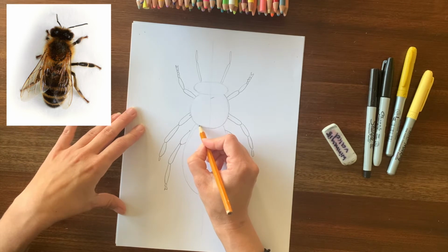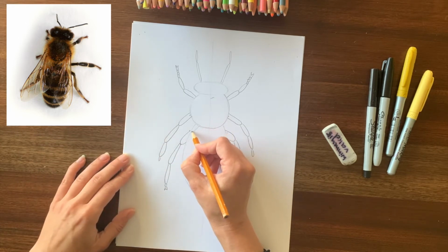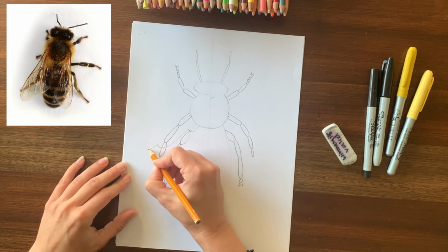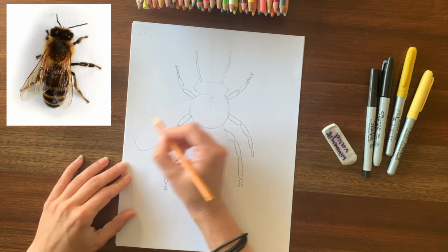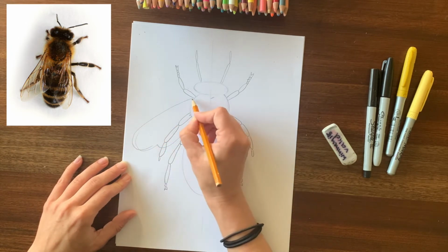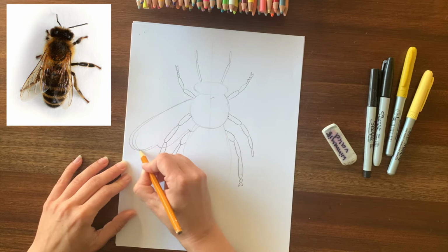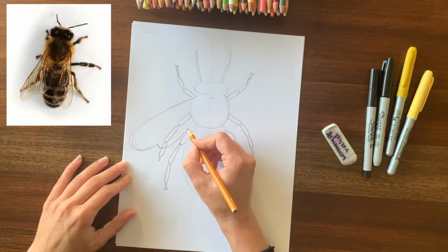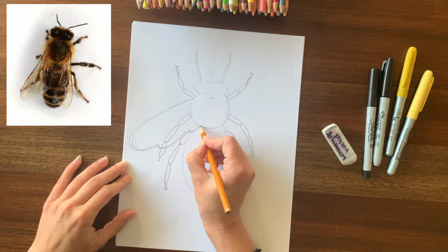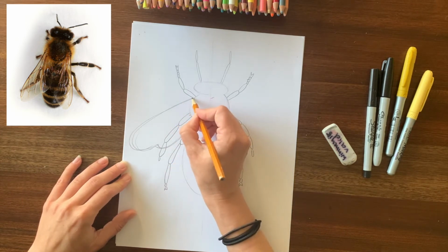So what I'm doing is I'm just taking my time trying to figure out and look at the reference picture where the bee's wing would be coming out. So what I did was I started at the bottom where that thorax circle was, and I came out and I did one little bump, and I did a second little bump, and then a third little bump, and then around.